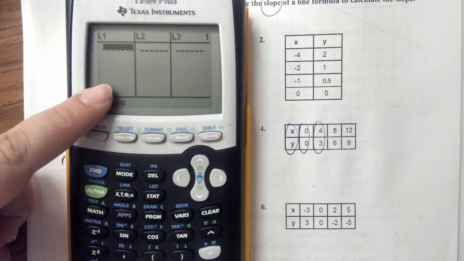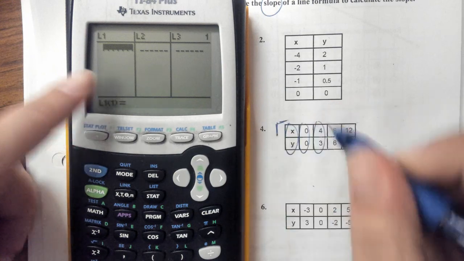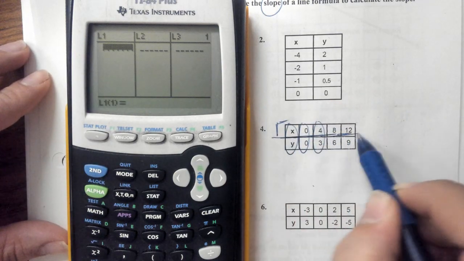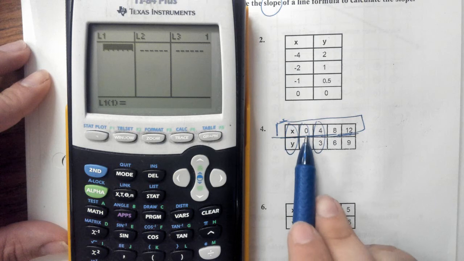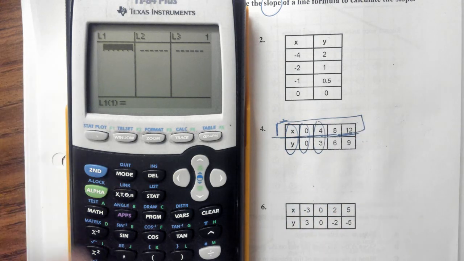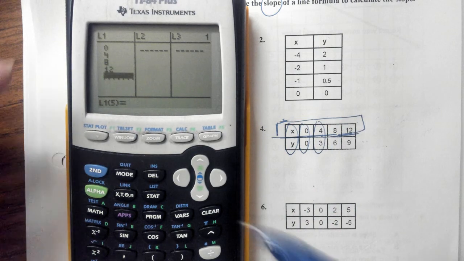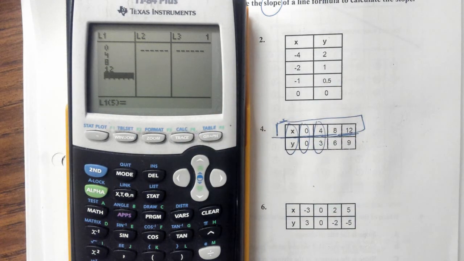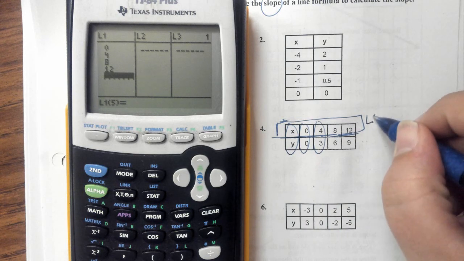L1 hosts all of the x values. Our x values are sideways this time, so we have to make sure that we're typing in 0, 4, 8, 12, not 0, 0. 0, 4, 8, Enter, 12. Remember, you're hitting Enter between each number. That all goes in L1.